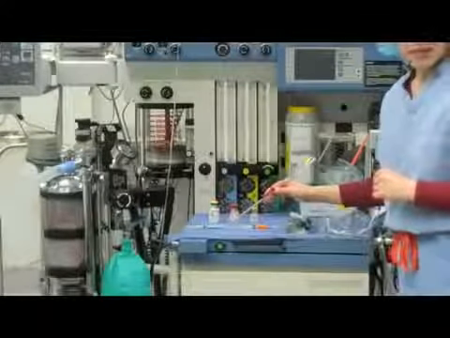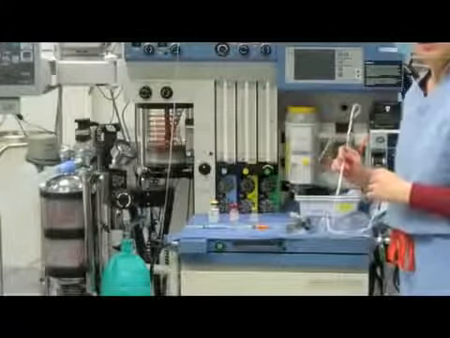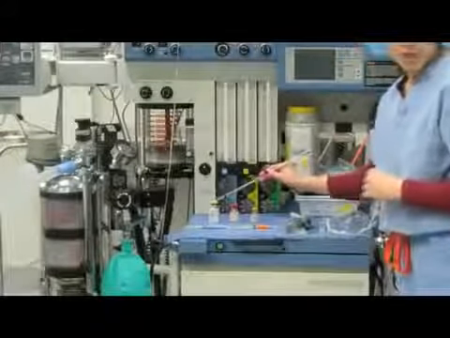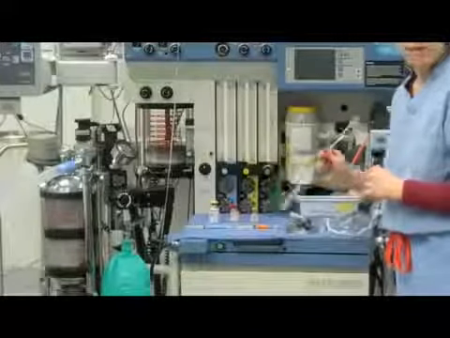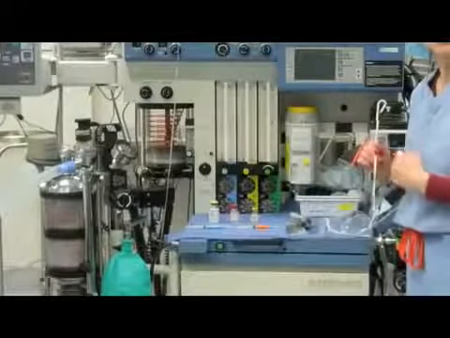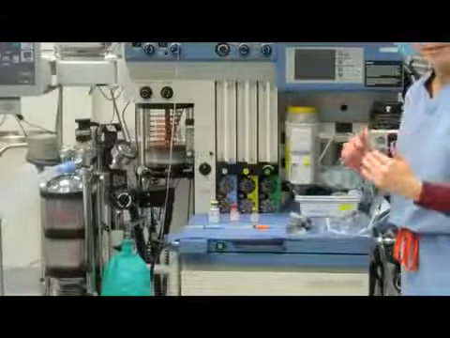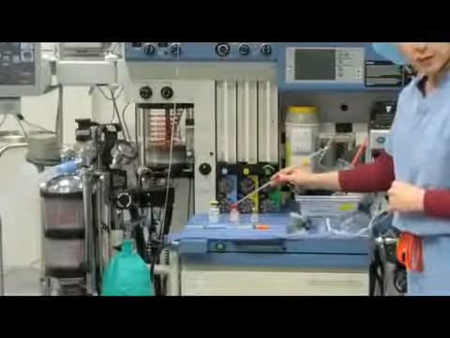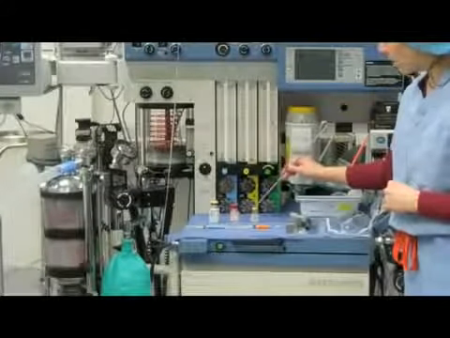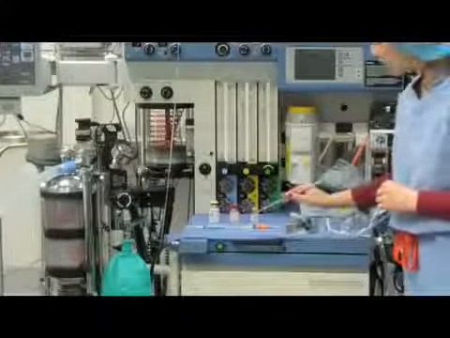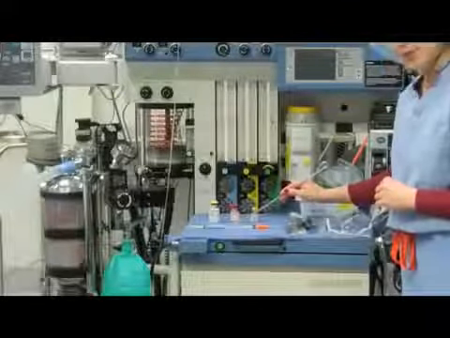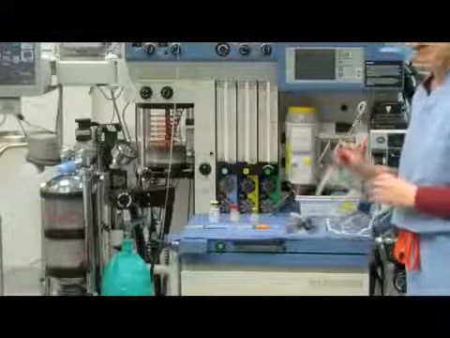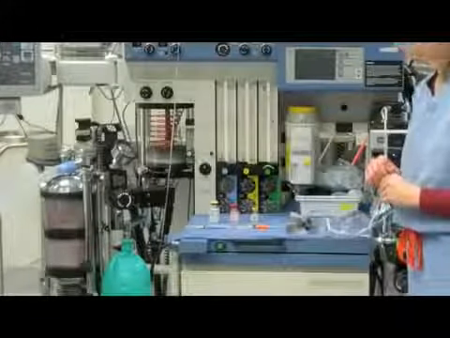Fentanyl is a narcotic pain medication. It is a common medication that we use to help relieve pain here in the operating room. The white medication that you see here is called propofol. It is a hypnotic, and we use it to primarily have the patient start falling asleep or render them unconscious. Succinylcholine that you see here and rocuronium are both muscle relaxants. Succinylcholine is a very fast-acting muscle relaxant. Rocuronium, or Zemuron, is a longer-lasting muscle relaxant.